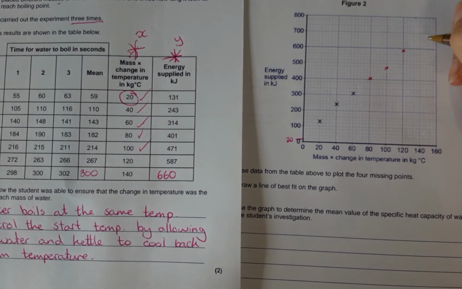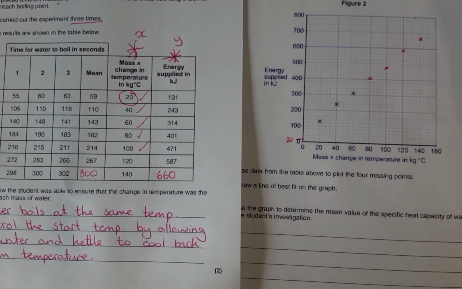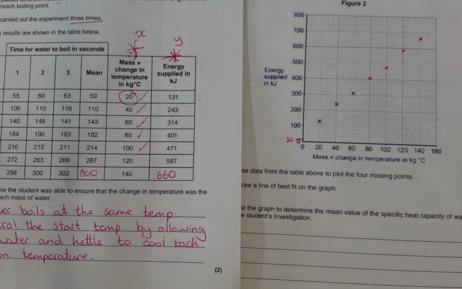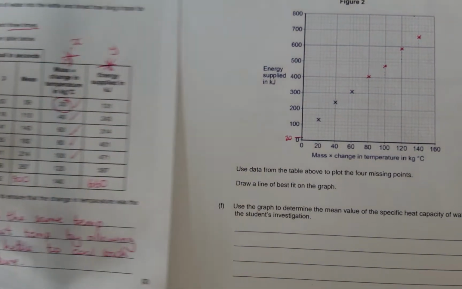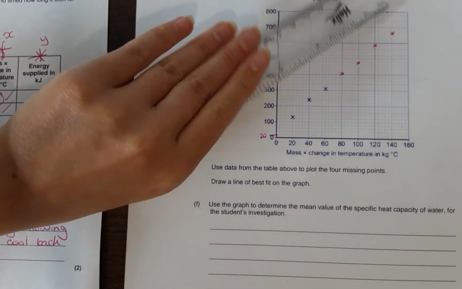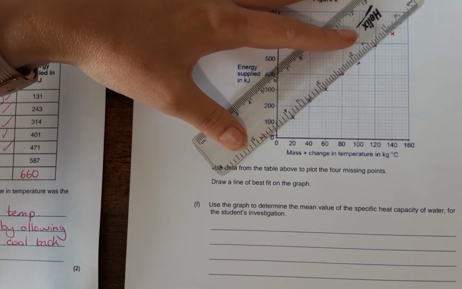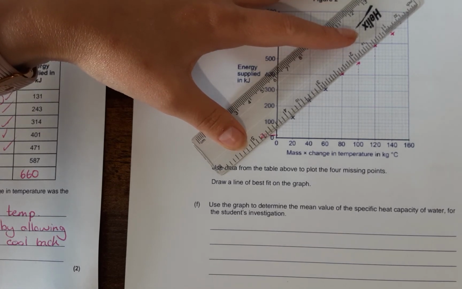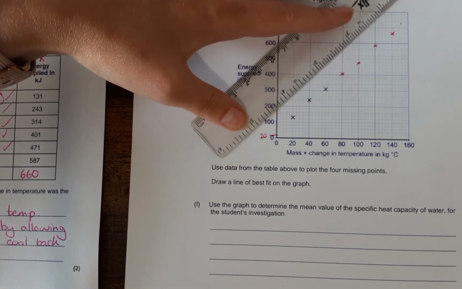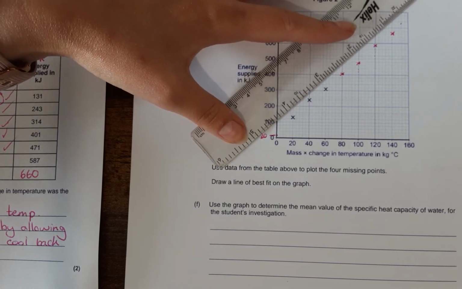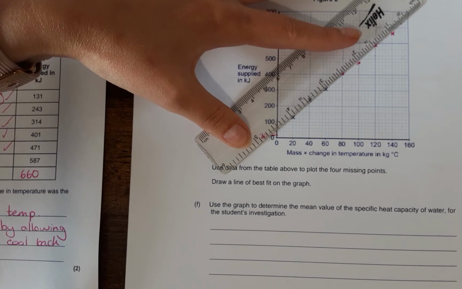So 140 is 620, 40, 60. So you actually got something that looks like quite a nice straight line graph. And that's our next task. The next thing that we need to do is get our ruler, and we need to draw quite an accurate line. This one is a straight one. Not always in science do we have a straight line of best fit, but this one is straight.